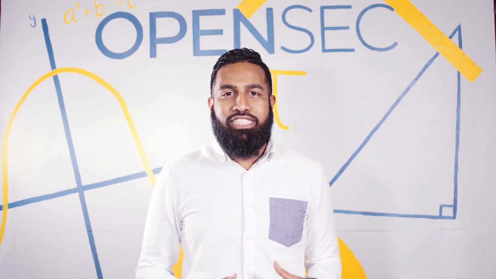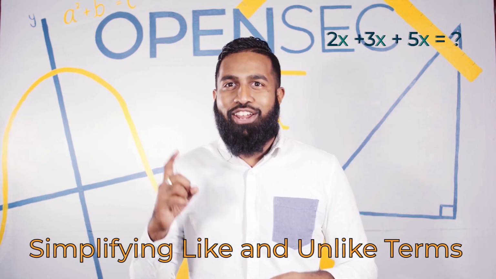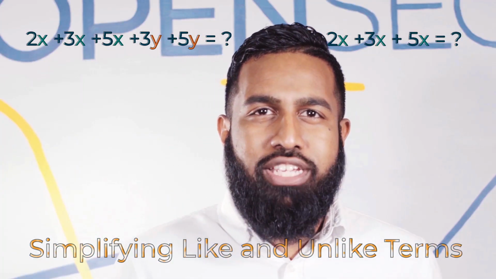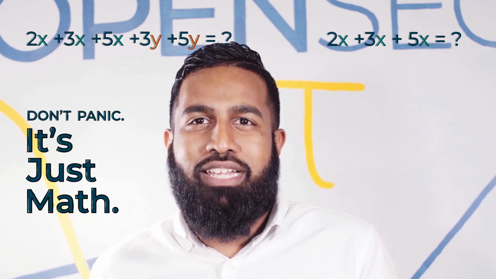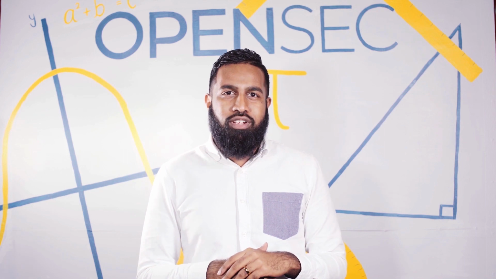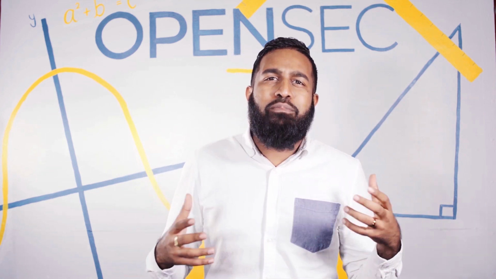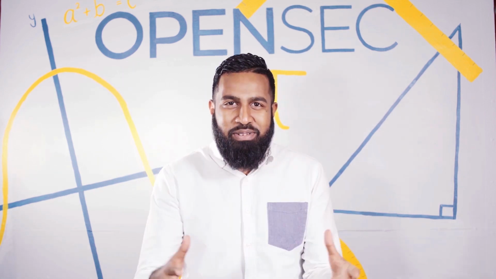Today we're going to be talking about simplifying like and unlike terms. Now we all know these numbers and letters can be a bit intimidating, but don't panic, it's just math. So let's put these away for now and look at a real life scenario, which we in the Caribbean will be a bit familiar with: buying doubles.